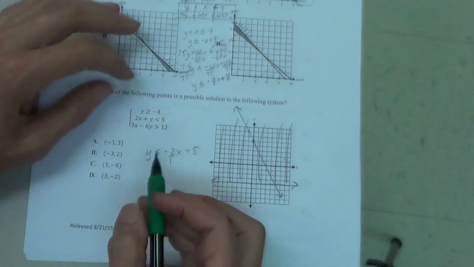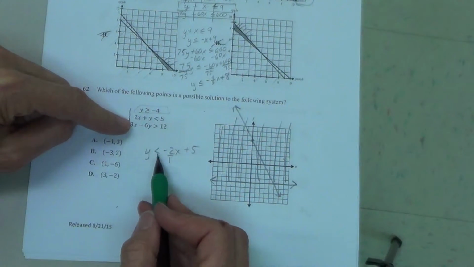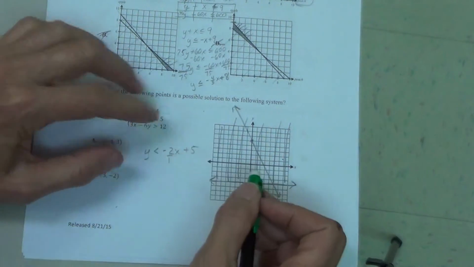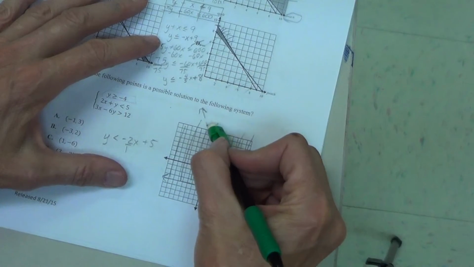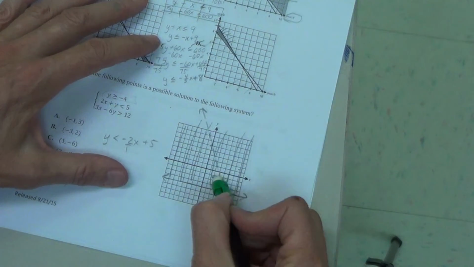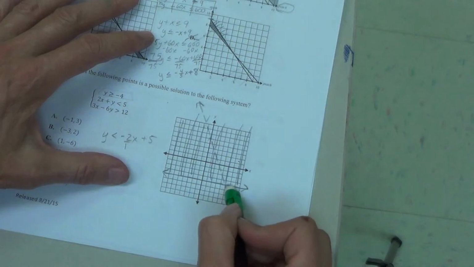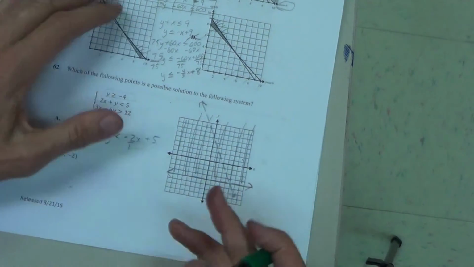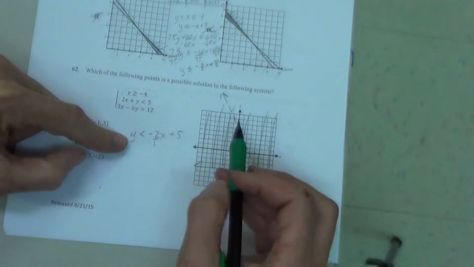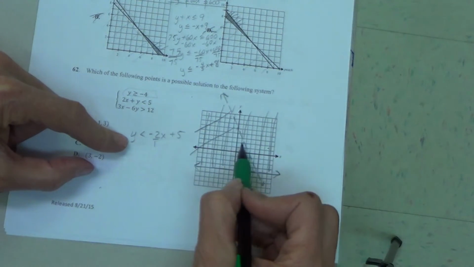Now it is not a solid line because it does not have a line underneath. It's not like that. So if you do like I just did and you made it solid, just go back and dash it. Because remember, you don't get full credit just for having the right answer. You have to show the right work. Okay? It says less than, so we shade that one this way.